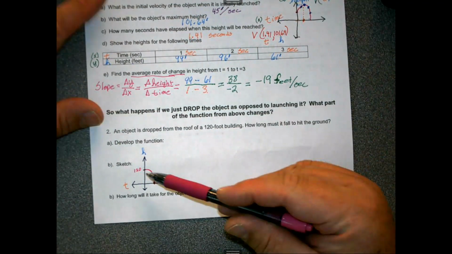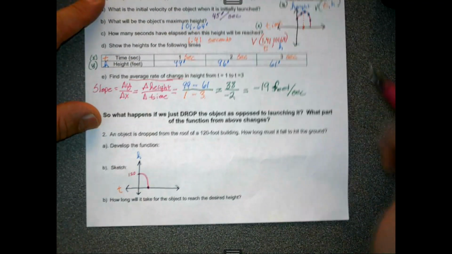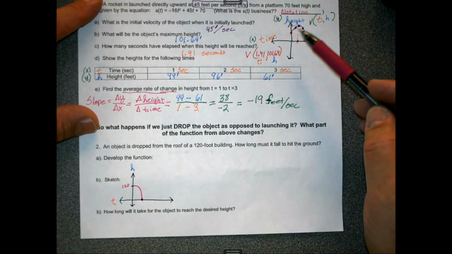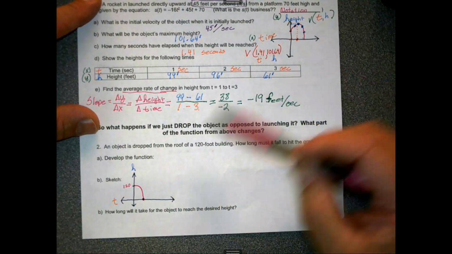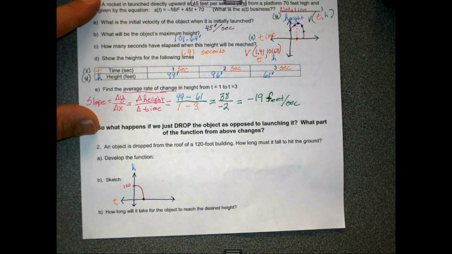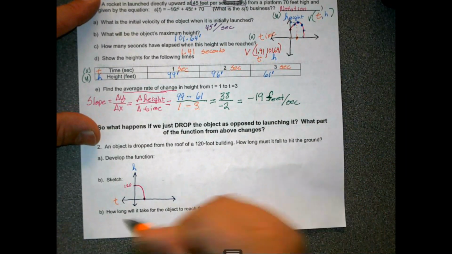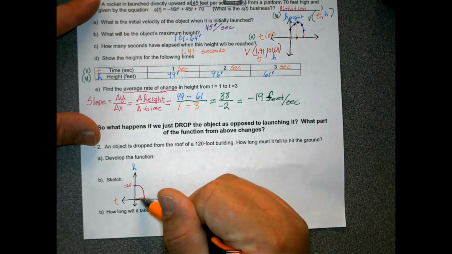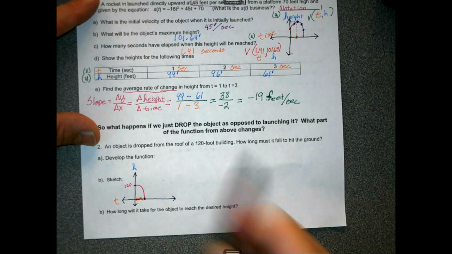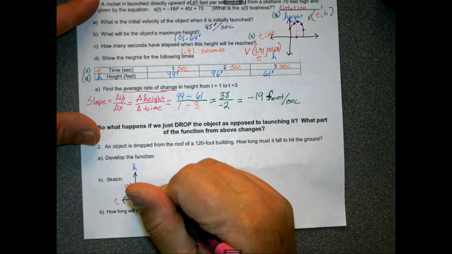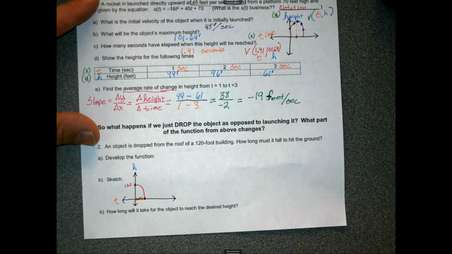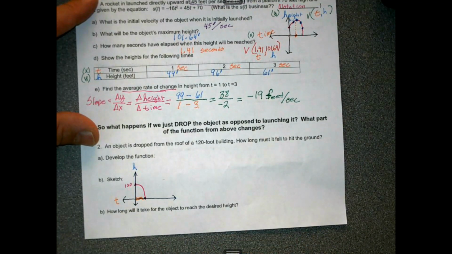So what's missing from this parabola that we had in the last parabola? Now we got time here. Well, we have a vertex. Yeah, 120, right? 120 is our vertex.